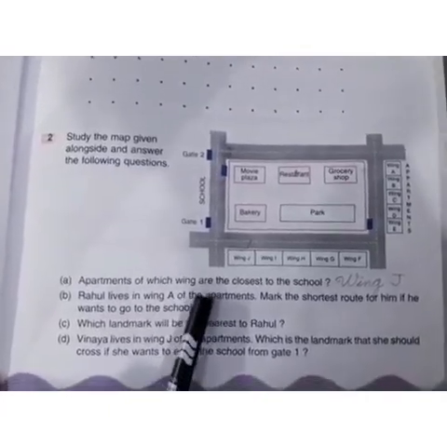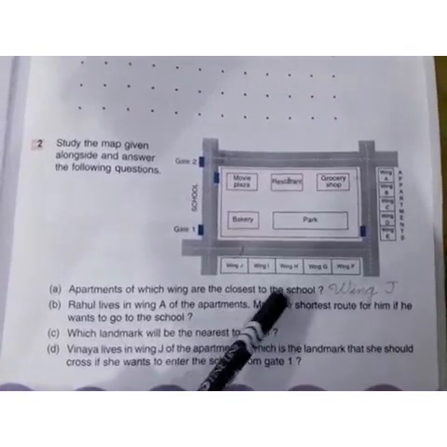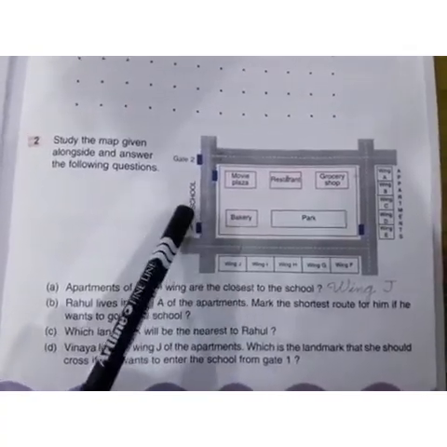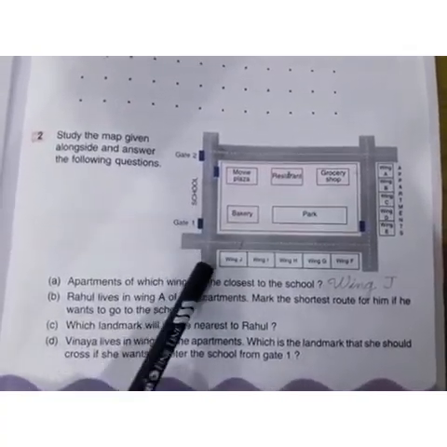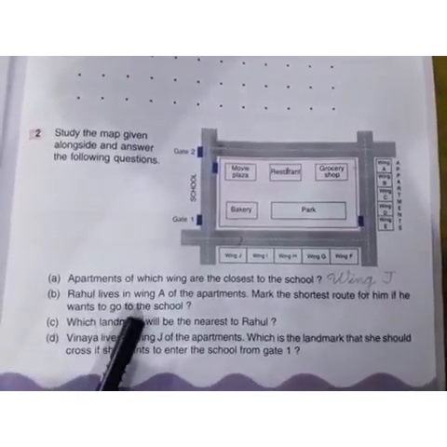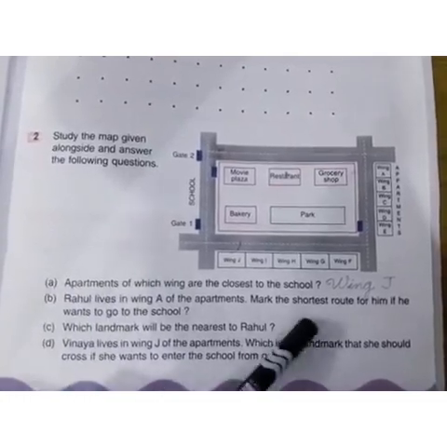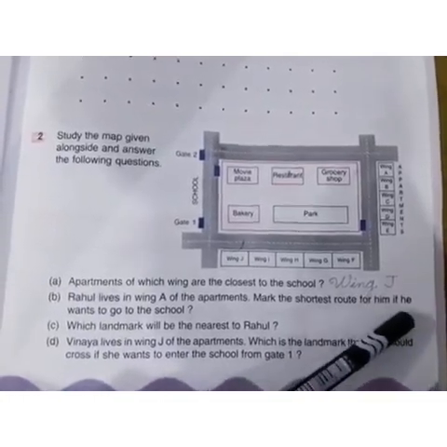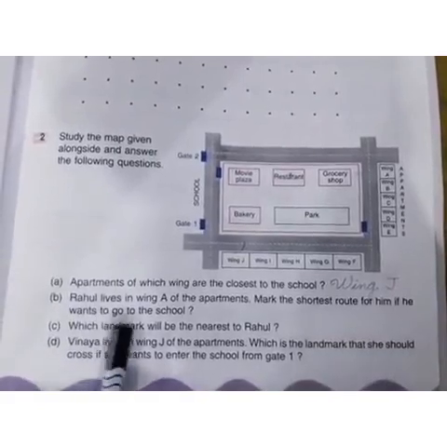Now let's read the points. Apartment of which wing is the closest to the school? Closest to the school we can say is wing J. Now Rahul lives in wing A of the apartments. Mark the shortest route for him if he wants to go to school.